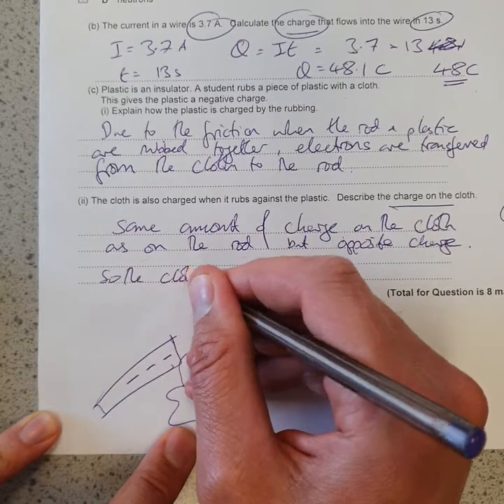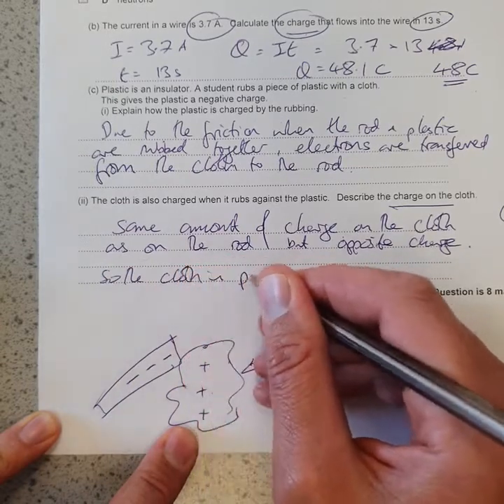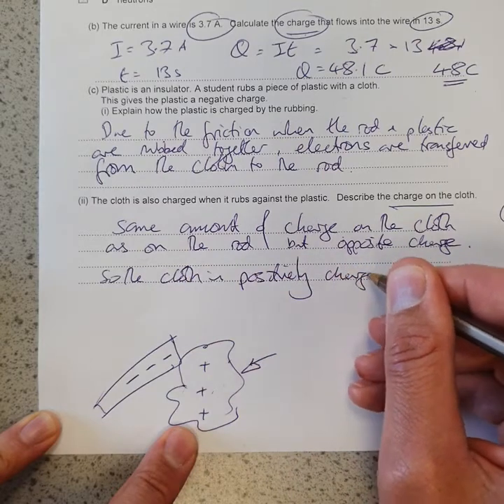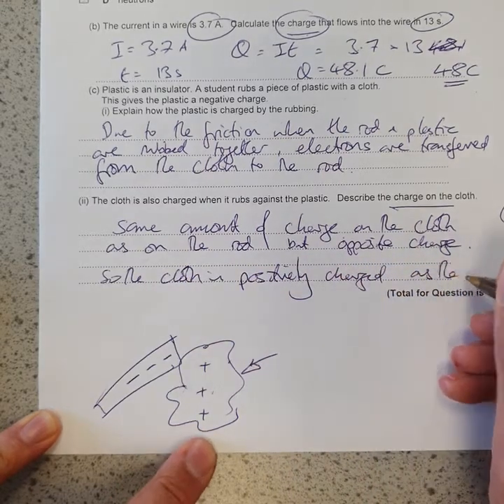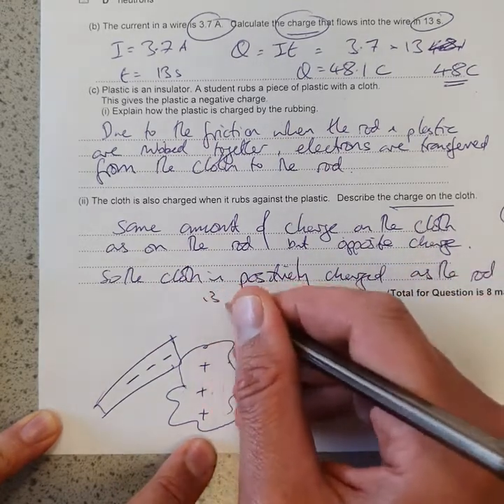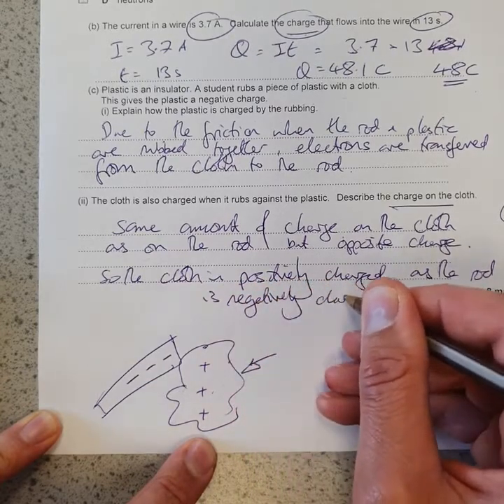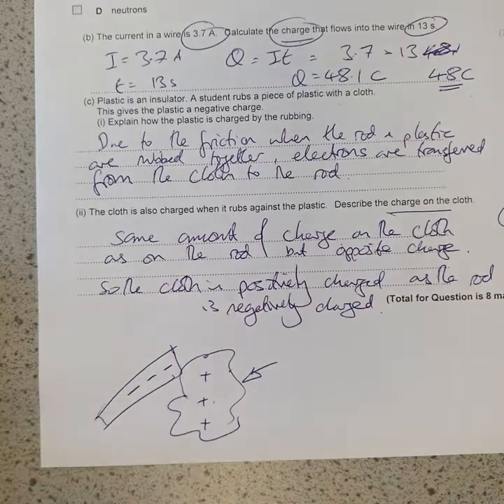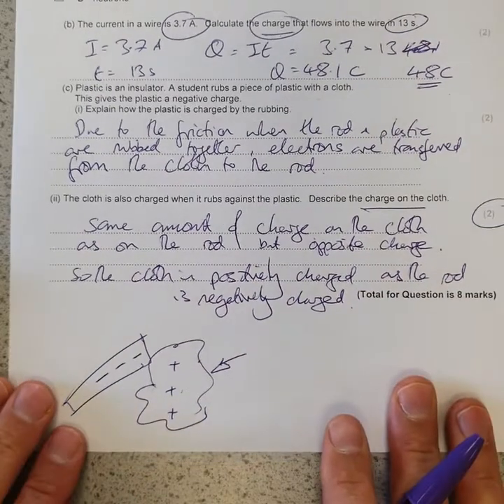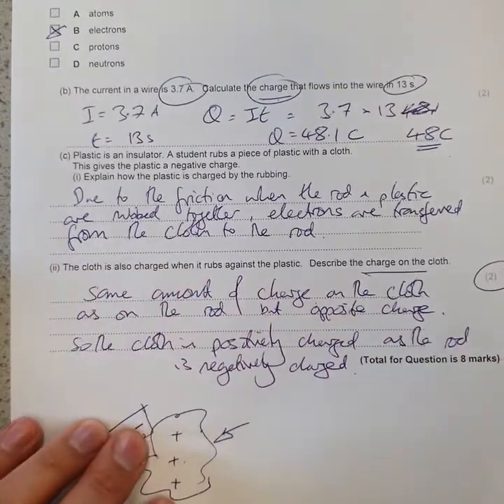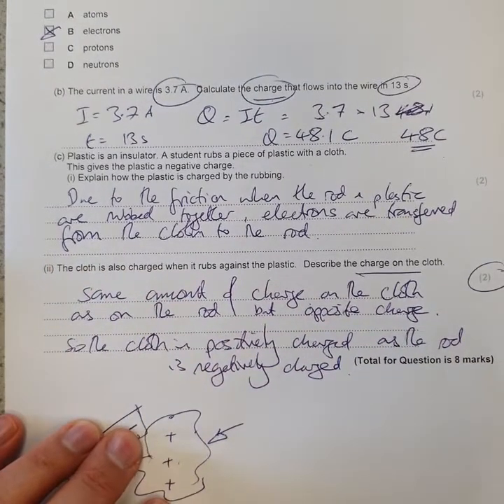Okay, and we can even go a little bit further, saying the cloth is positively charged as the rod is negatively charged. So we go a little bit further just to make sure we get those marks by explaining things fully. So I think that's our sheet. Yes, it is. That's electricity completed. Hurrah!